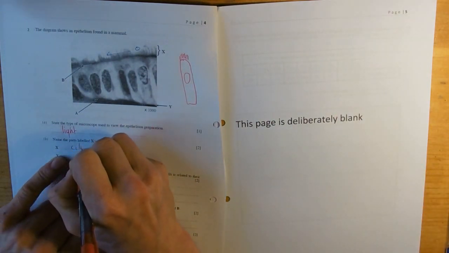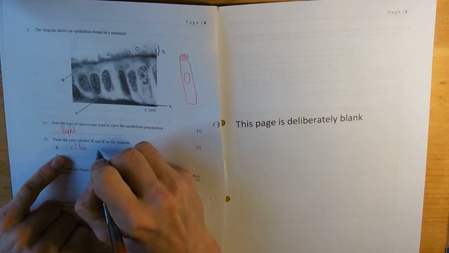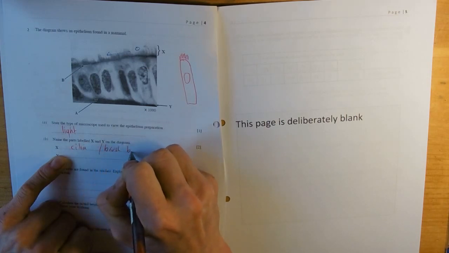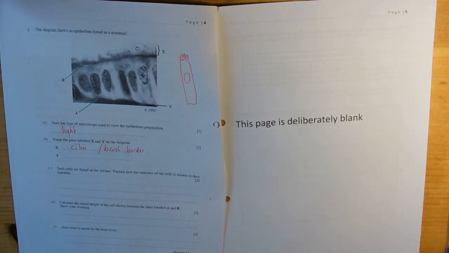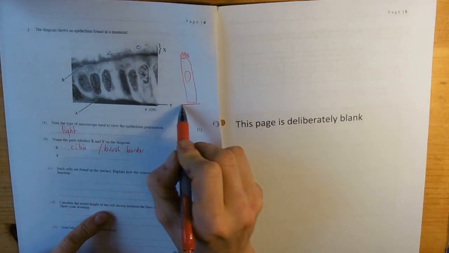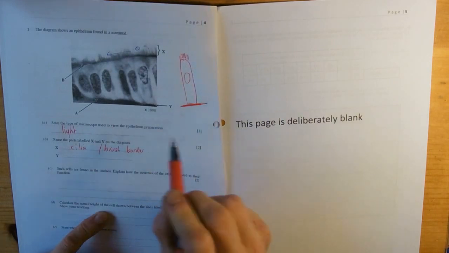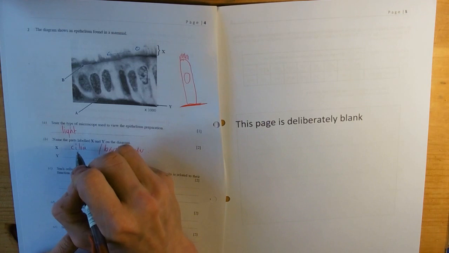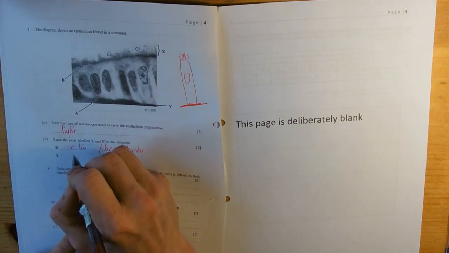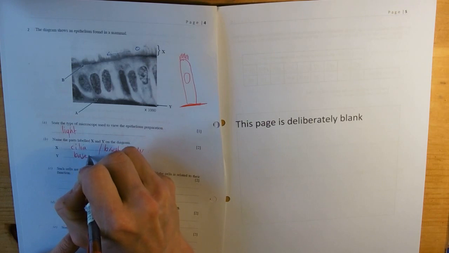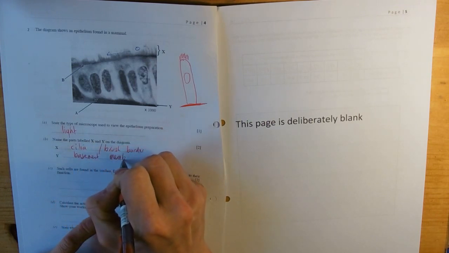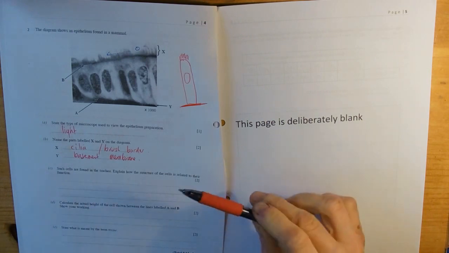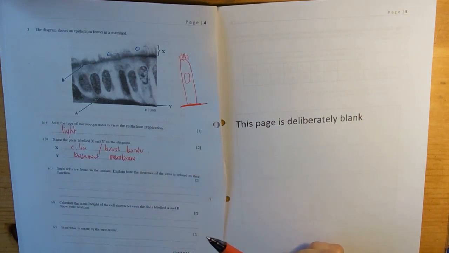So cilia or a brush border. Y is a kind of membrane underneath that all of these cells are attached to, and that's a basement membrane. So maybe those two might be slightly tougher to answer. So such cells are found in the trachea, so the windpipe.